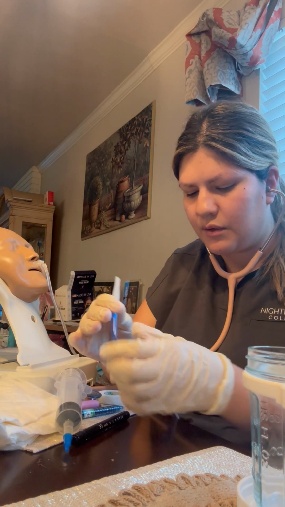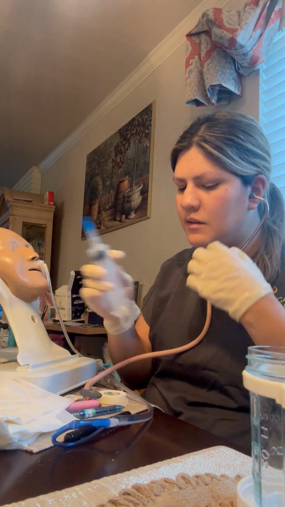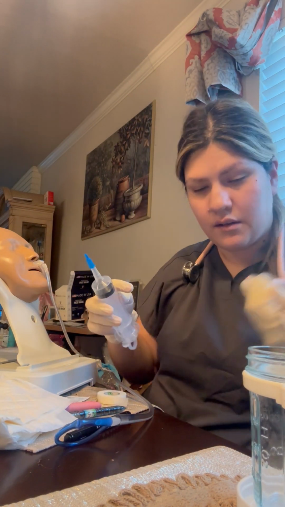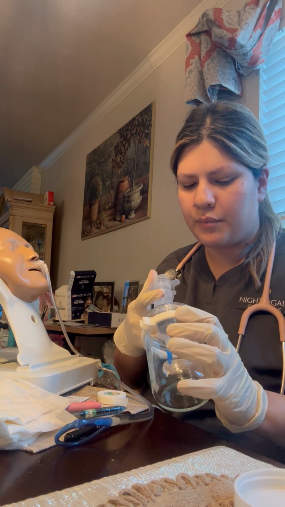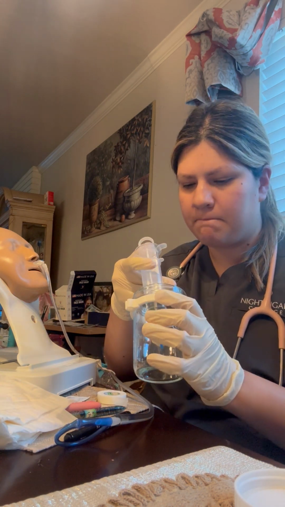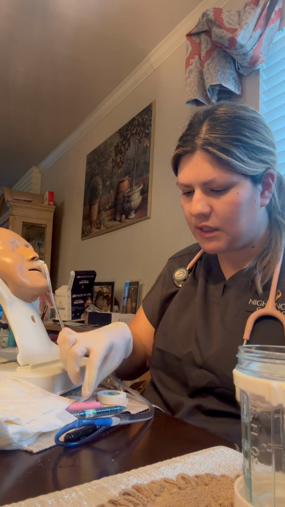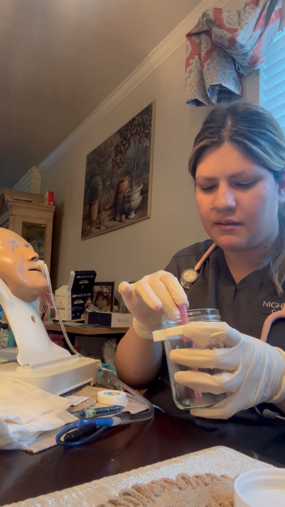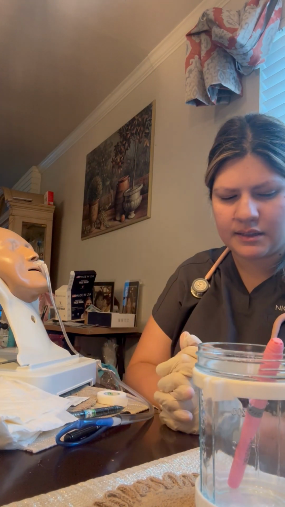And I'm going to clamp that. Okay, so I'm going to whoosh this around. And I'm going to put it in my specimen jar. I'm going to take my pH stick, put it in there so that I can test the stomach contents.